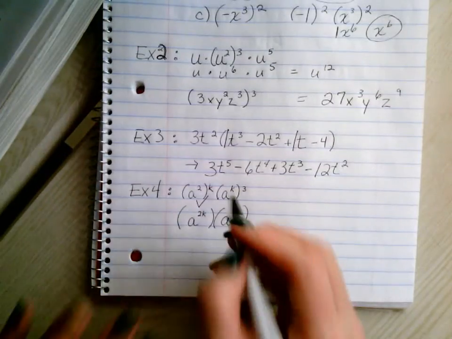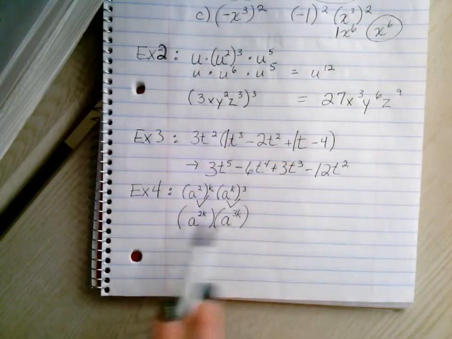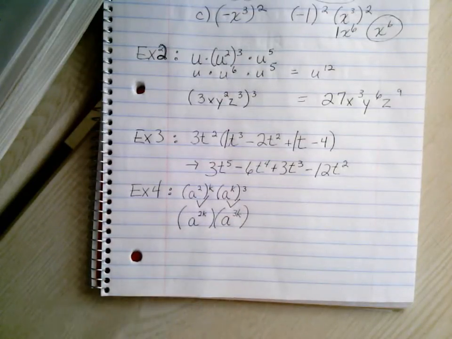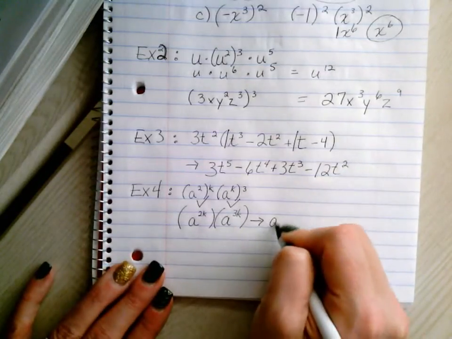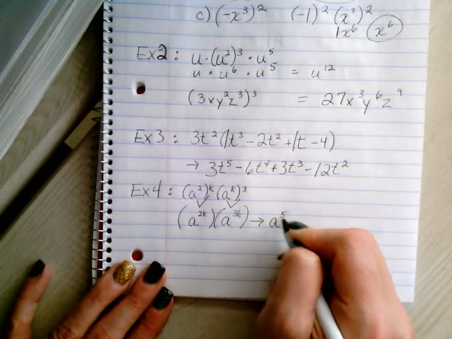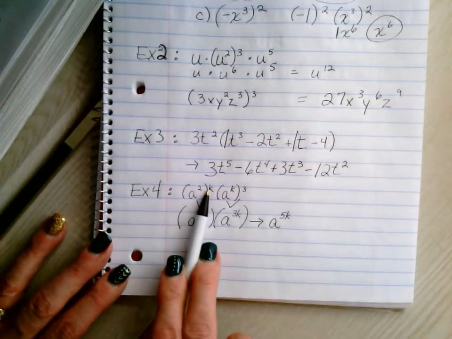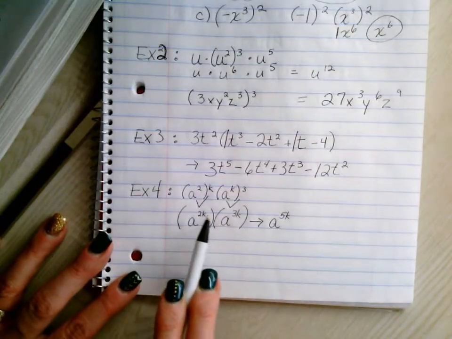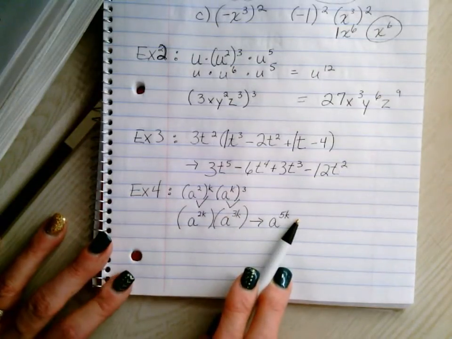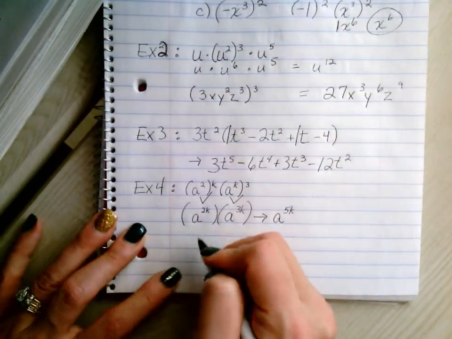Okay? So I've done the power to the power scenario. Now all I have left is multiplication, and to multiply, you add your exponents. So power to a power, you multiply the exponents. Normal multiplication of exponents, you add them. Okay? That's a to the 5k.